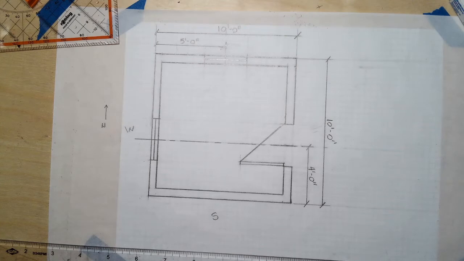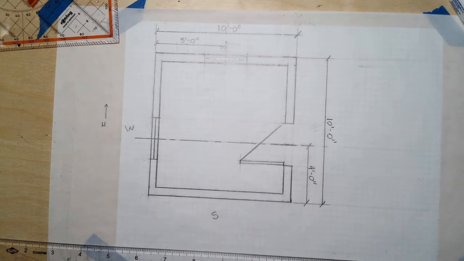And so, will I be able to fit this on the same sheet? Let me think about it.